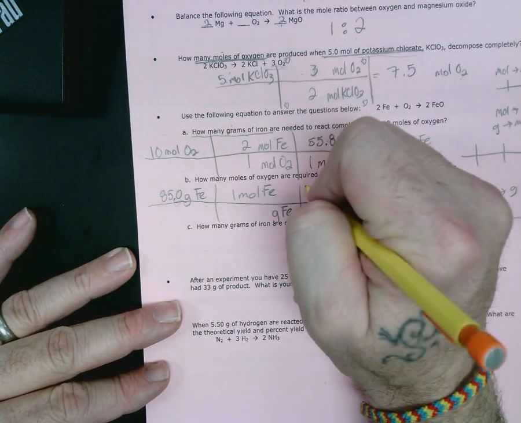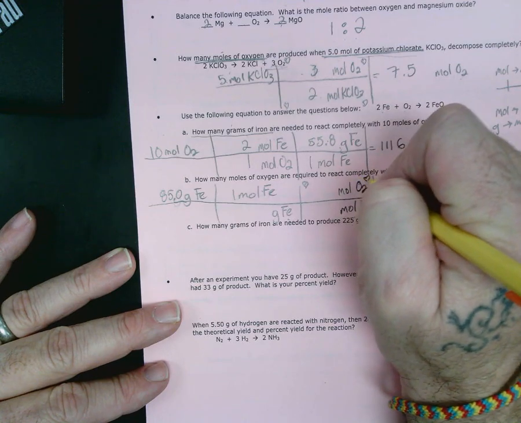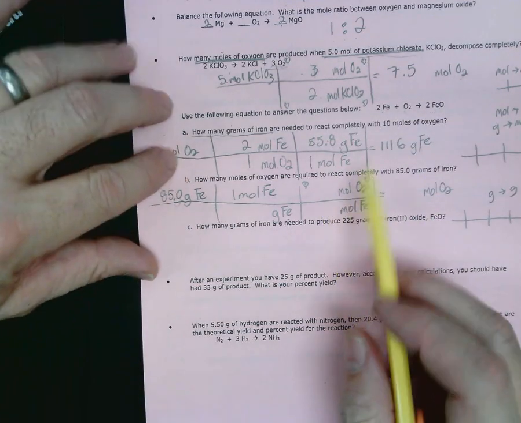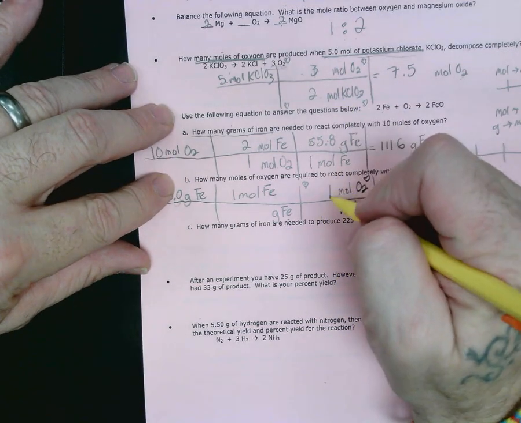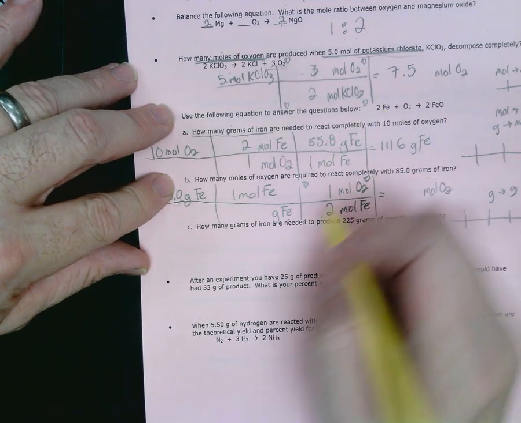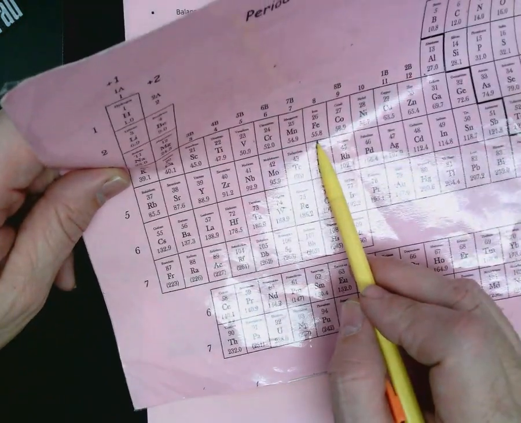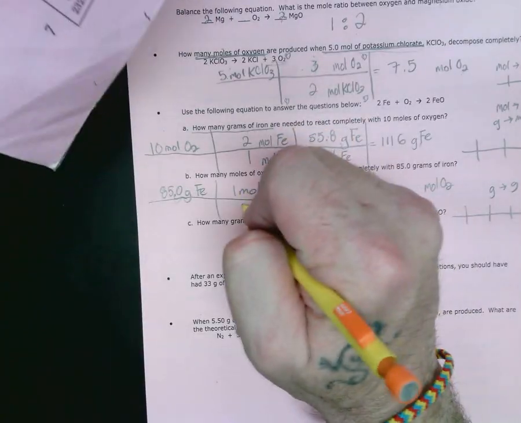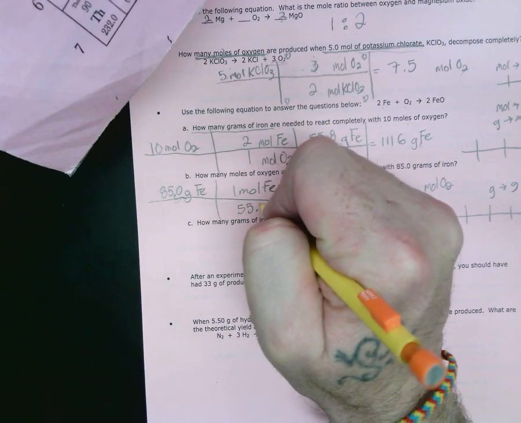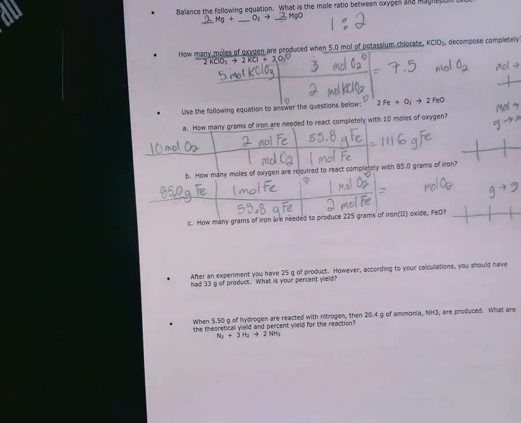Therefore, this is the heart of my equation. This is my mole ratio. And I know that there is 1 mole of O2 for every 2 moles of Fe, and that there are 55.8 grams for every 1 mole of Fe. Remember that G stands for grab your periodic table and start adding, right?